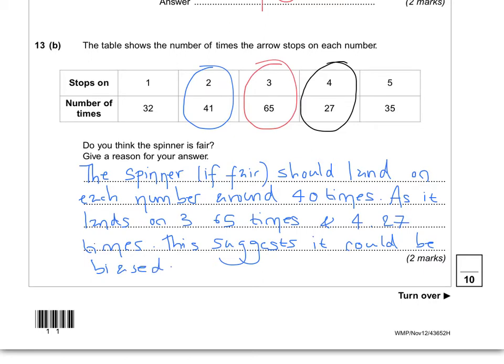It is actually possible to argue that you've only actually spun the spinner 200 times, which isn't enough trials to test whether the spinner is actually fair, and in order to actually judge this properly you need to do about 1,000 spins to see whether or not the spinner is actually fair.